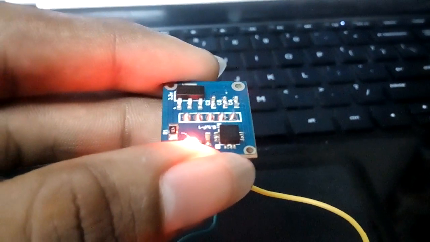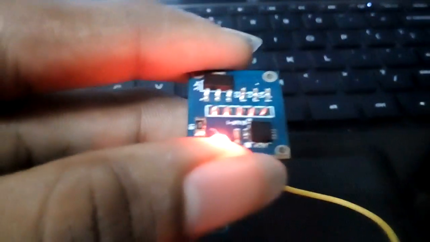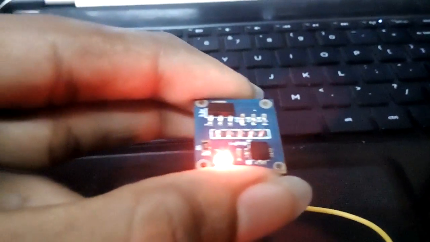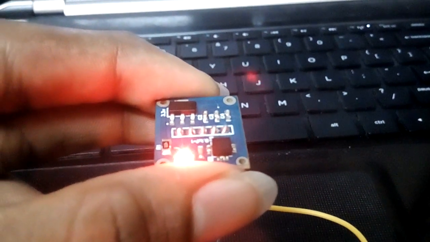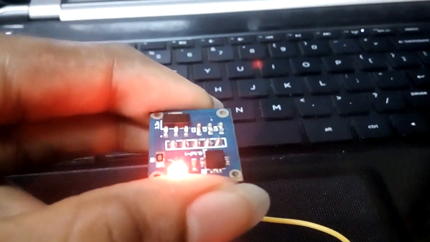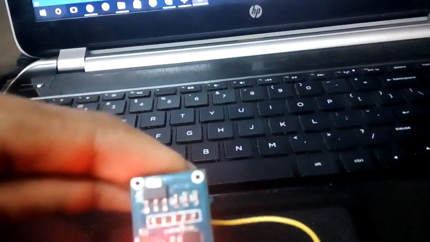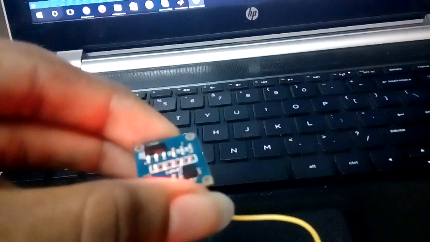Okay, I won't be able to do both in parallel, show both the serial monitor as well as the accelerometer. So here it goes. When I say I am doing a rotation in positive X, I mean that I am rotating it in this direction. Negative X means this direction. Positive Y means this direction. Negative Y in this direction. Positive Z is in this direction. Negative Z is in this direction.